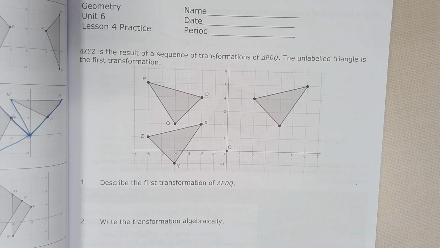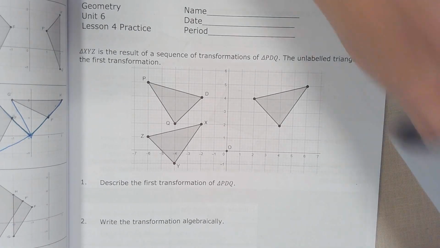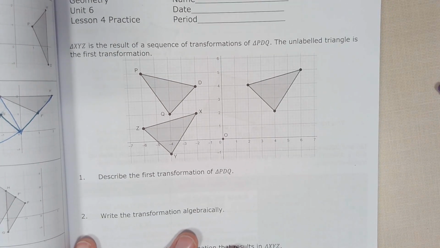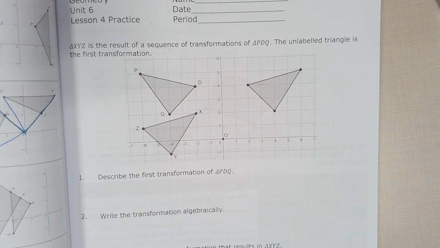All right, now we're going to move on to unit 6, section 4, practice lesson. This is all about the sequences of transformations involving dilations. So let's get right to it.